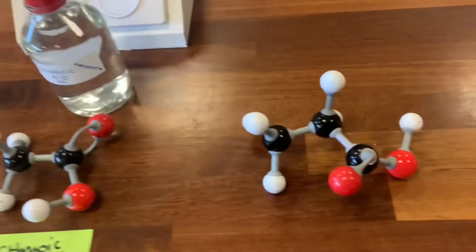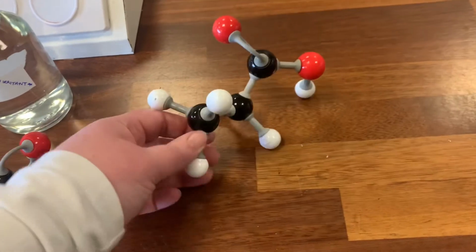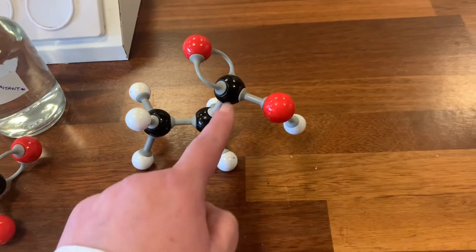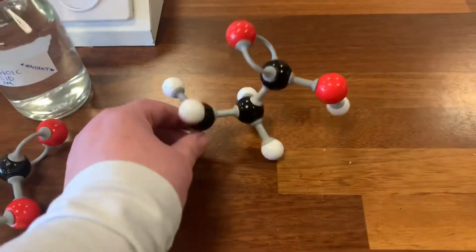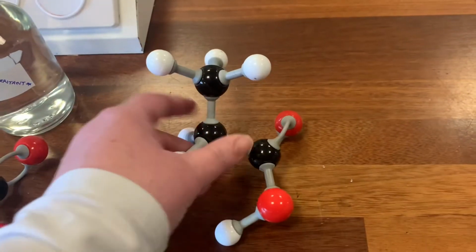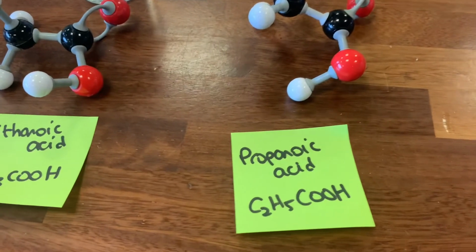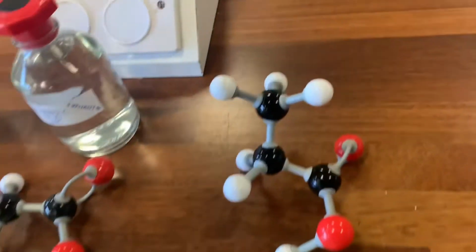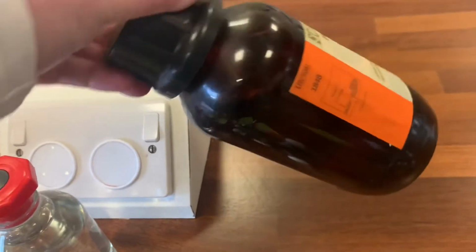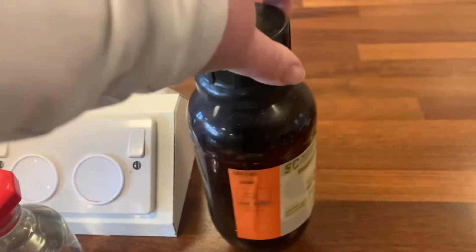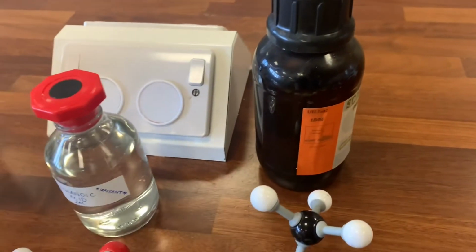Okay, the next one then is propanoic acid. So we're increasing our carbon chain length. We now have 3 carbons and our COOH group at the end, and the formula is C2H5COOH. And again, the state at room temperature and pressure, hopefully you can see it in the bottle there, it's liquid at room temperature and pressure.